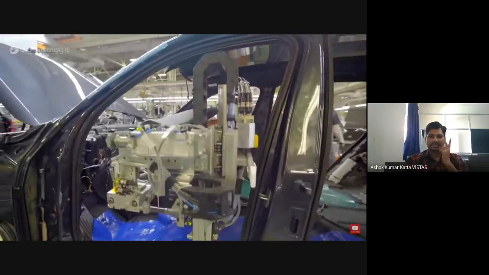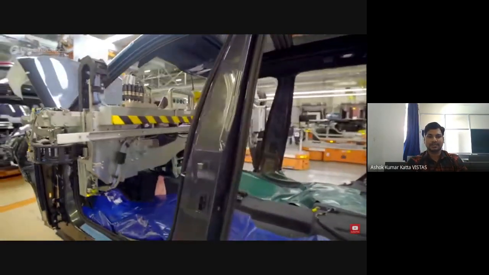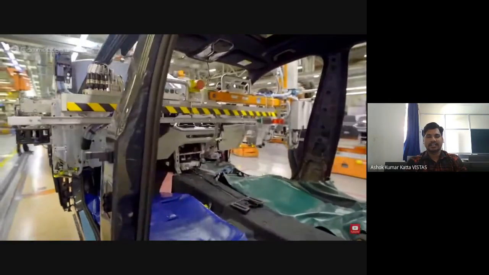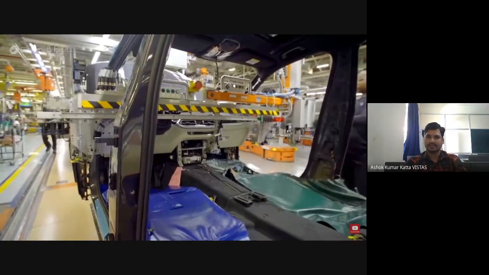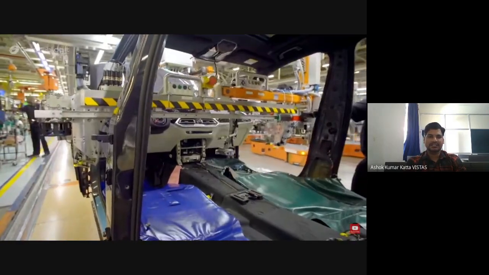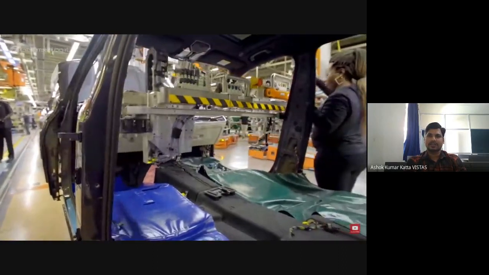Now you just see the humans are now getting involved. I think so far the designing aspects were completely taken care of by the robots. Now the seat fixing and the glasses they are planning to do manually.